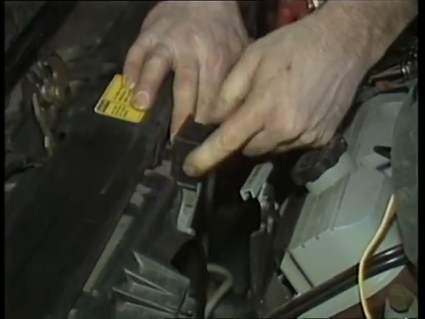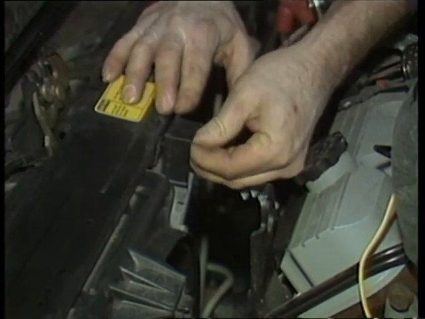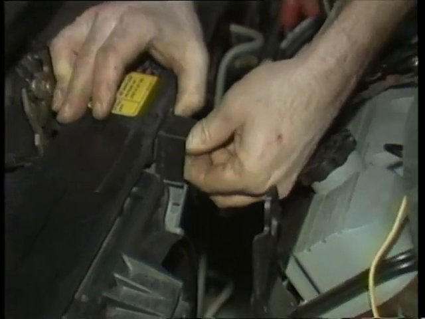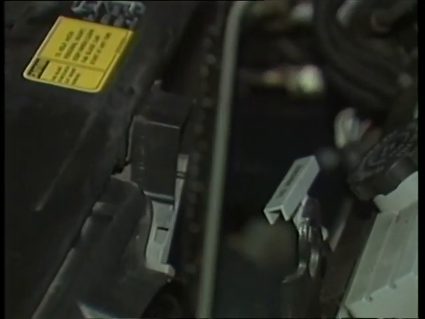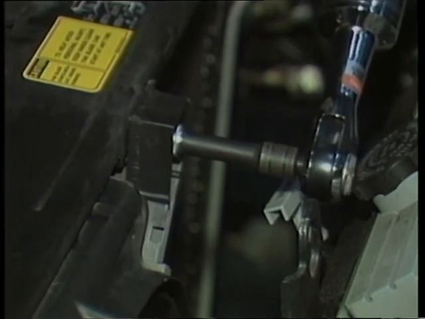If you found the fan motor to be bad, simply replace it. Parts are not available for motor rebuilding. Remove the fan motor bracket and install the new motor onto the bracket, then bolt the bracket and motor assembly into place on the vehicle.